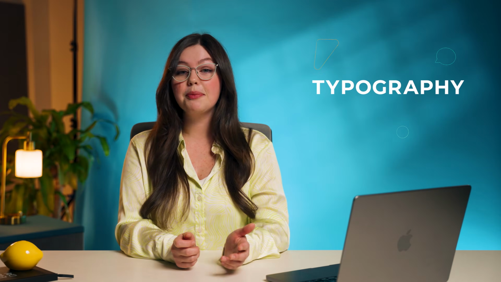Hi everyone, I'm Carly and I'm a senior visual designer here at Lemonly. We'll cover accessibility best practices for design in a few categories: typography, color, and character design. Let's start with typography, including typefaces, text size, and spacing.